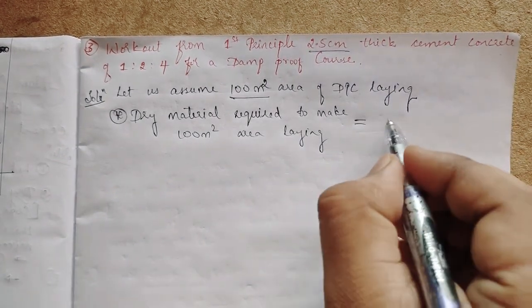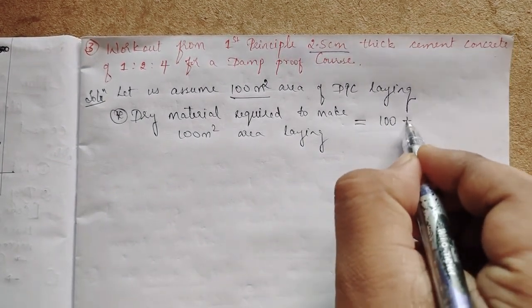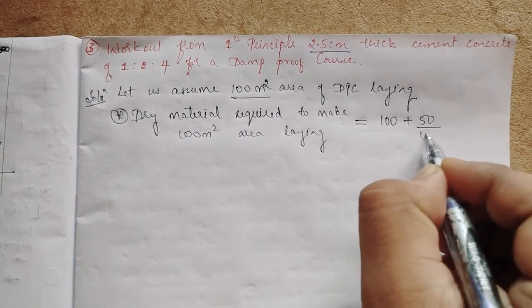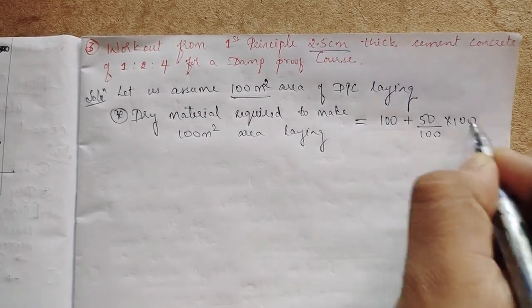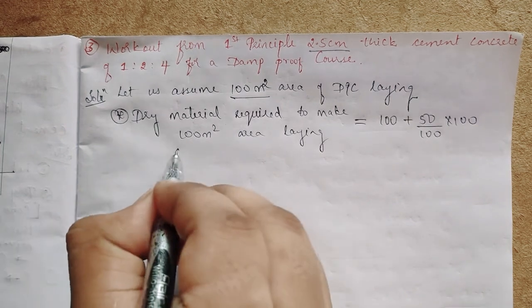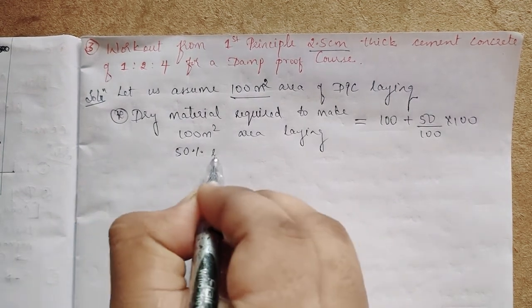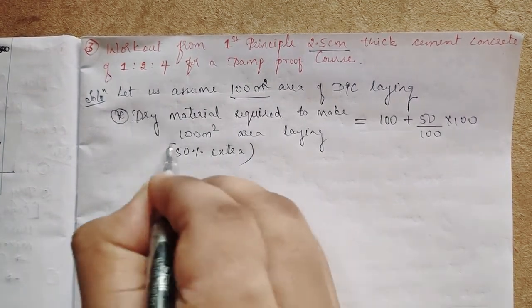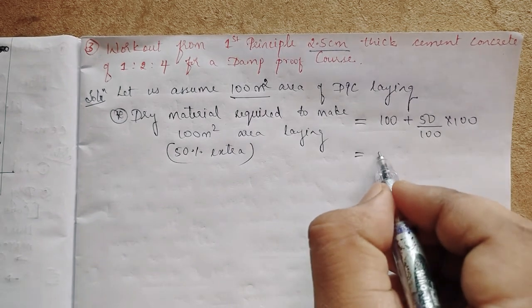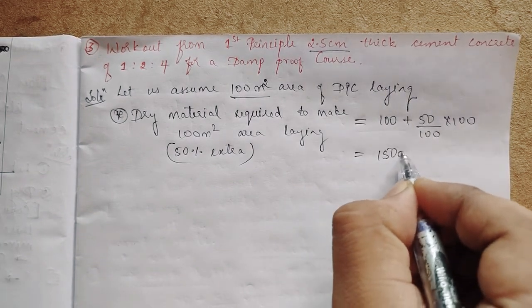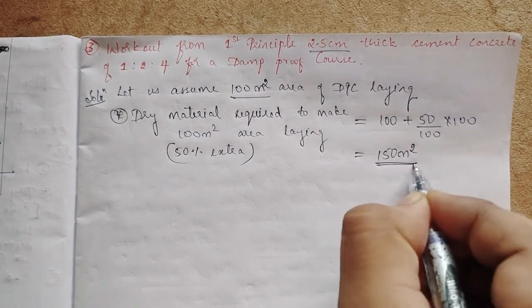So what it will be? 100 plus 50 by 100 into 100. I am taking 50% extra, so it will be 150 meter square.